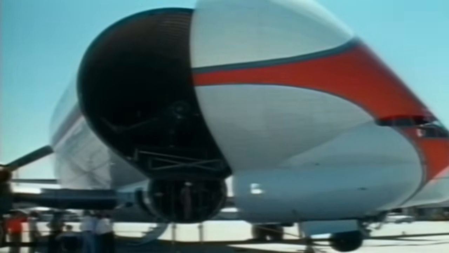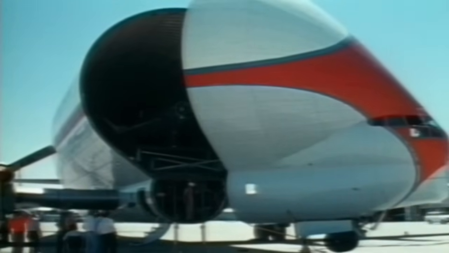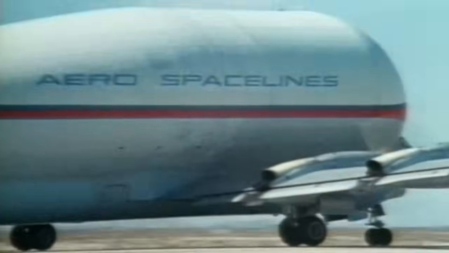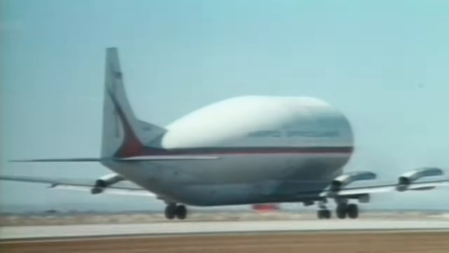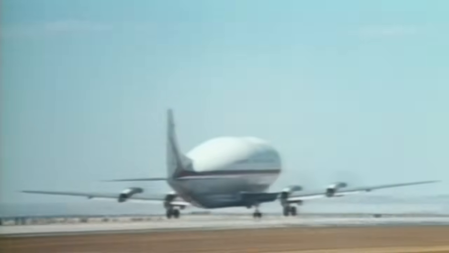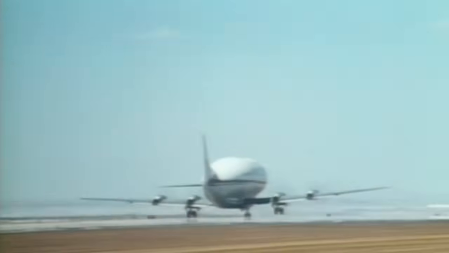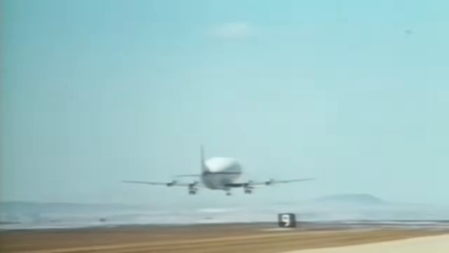A later version of this craft was called the Super Guppy. The cargo section diameter was increased from the Pregnant Guppy's 19 feet to 25 feet, and the fuselage was also stretched by 26 feet. The splitting of the plane's hull was a major operation and was only suitable for the transportation of specific items such as booster rockets.